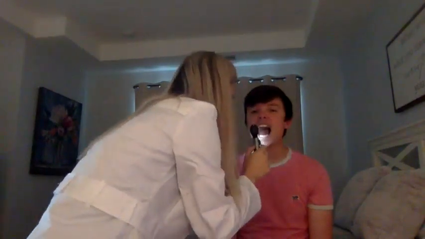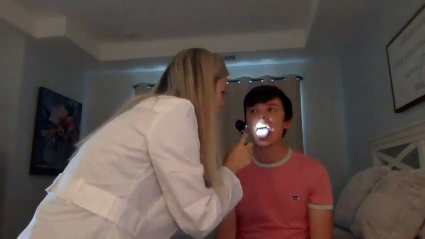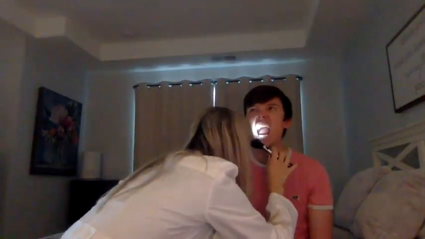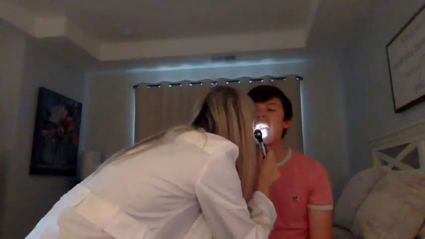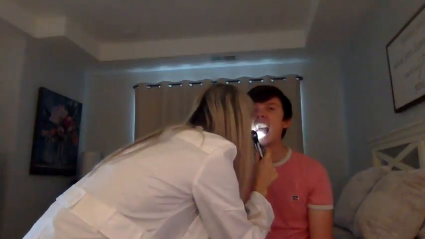And stick out your tongue for me. And the tongue is smooth and a healthy pink and moist. And then I'm going to look at the back. And the posterior pharynx is also a healthy pink and moist with no lesions or postnasal drainage. And he does not have tonsils, so I will not be grading them.